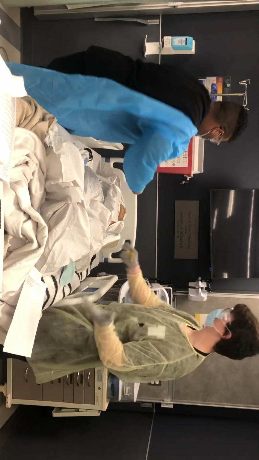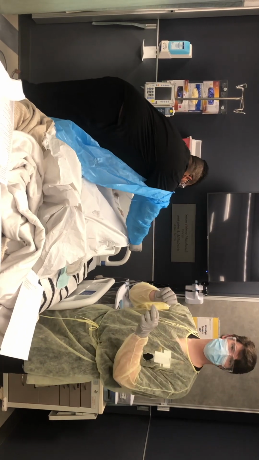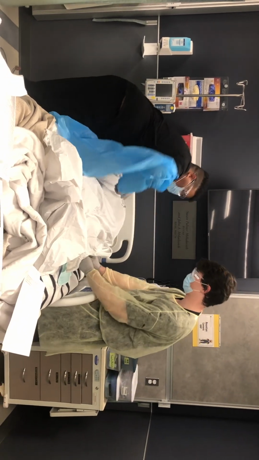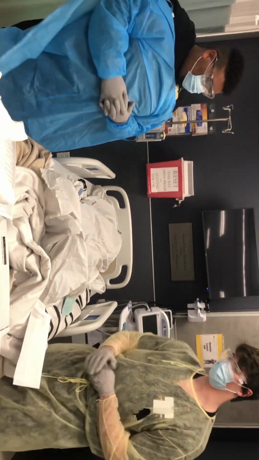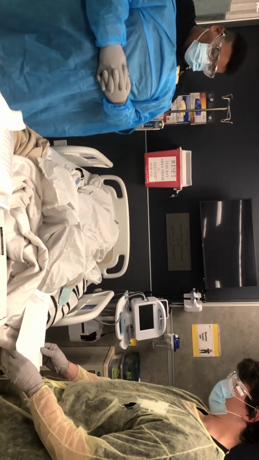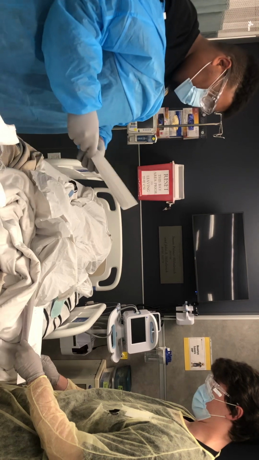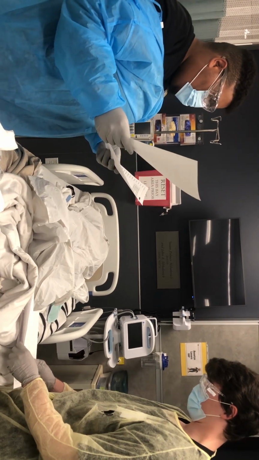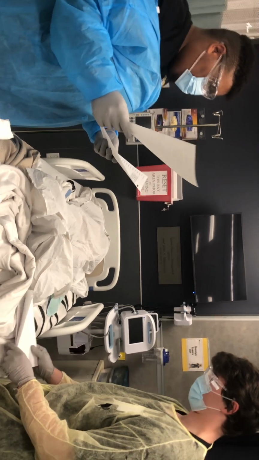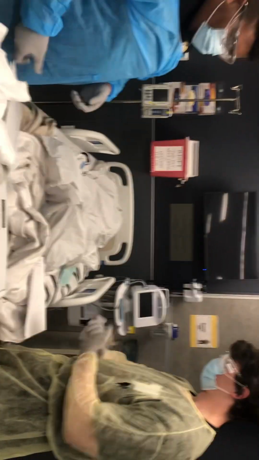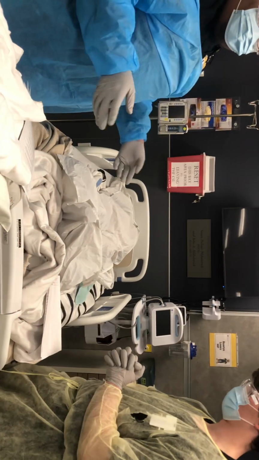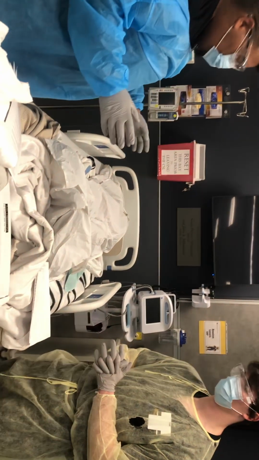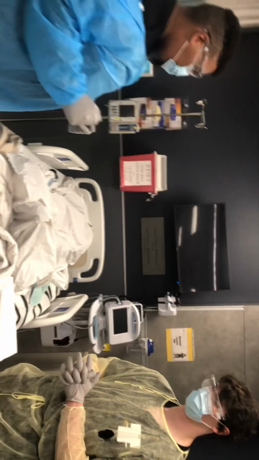And then of course we would zip it up and we'd make sure to tag the body as appropriate, making sure to fill out the tag with the appropriate information. And then after that, we would make sure to get a face sheet for transport and for the patient and have them sent off to the mortuary in a very time-efficient manner.